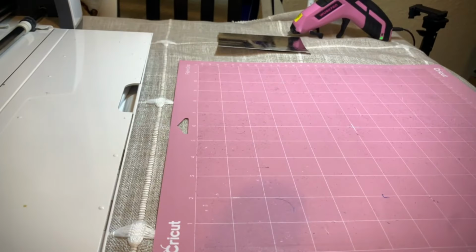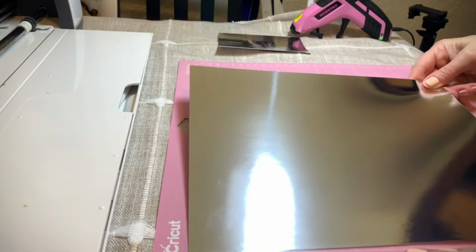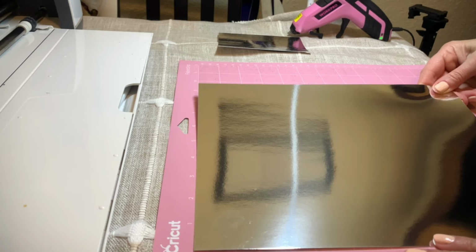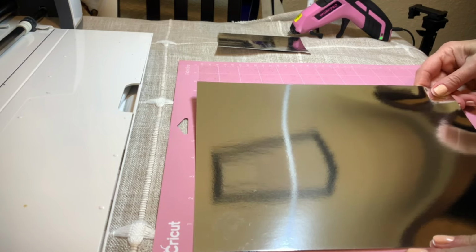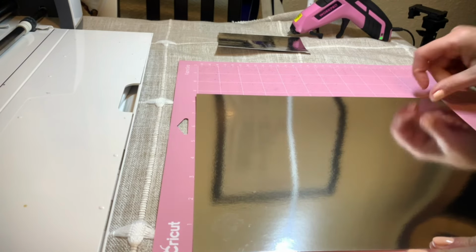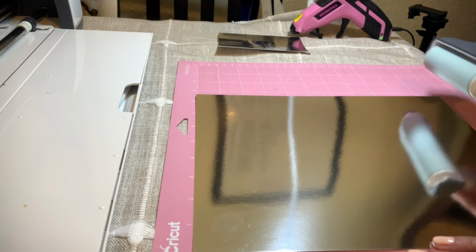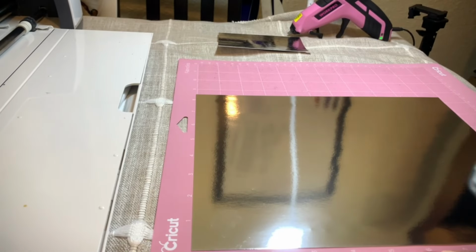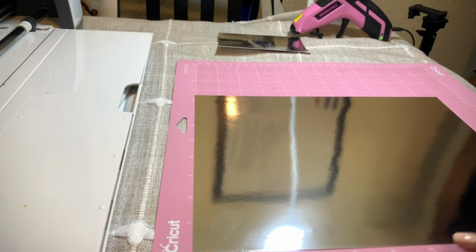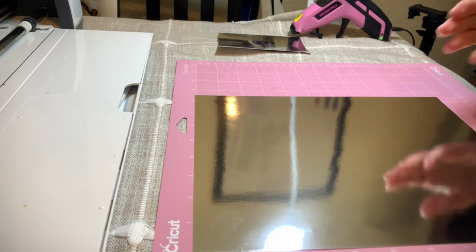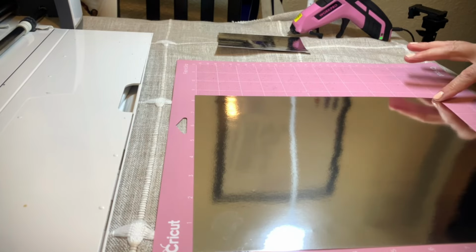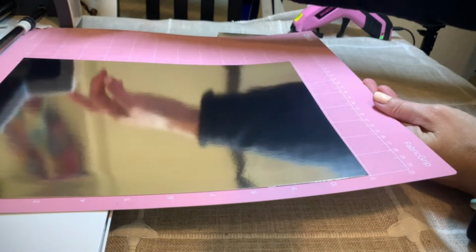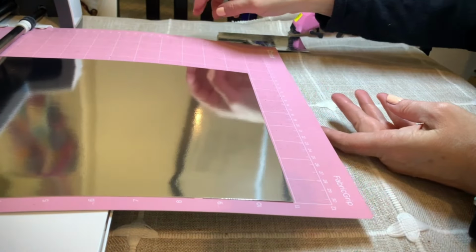The paper that I'm going to use is this silver foil board. I'm going to line this up on here, and let me just make sure it's all the way over. And then I like to use a brayer. I'm just going to do it kind of gently, because I want it to stick but not too much, since I'm going to bend it to take it off, but I want it secure enough so it's not moving around.